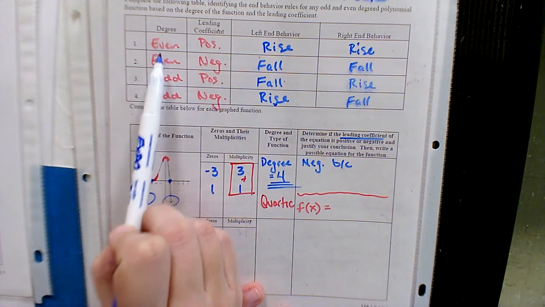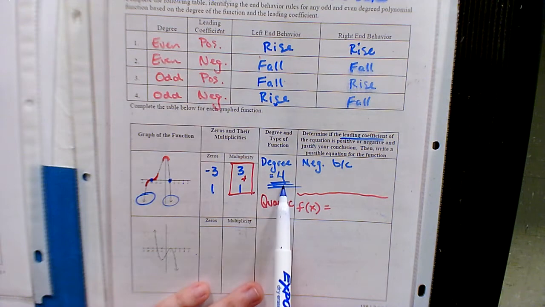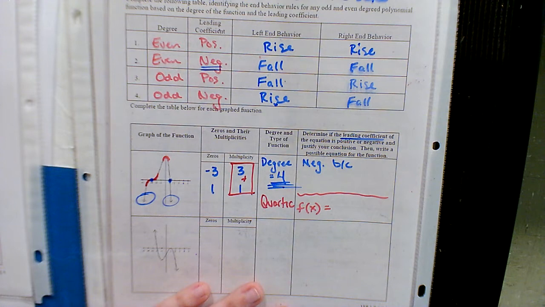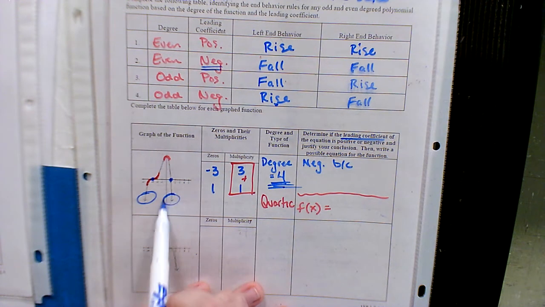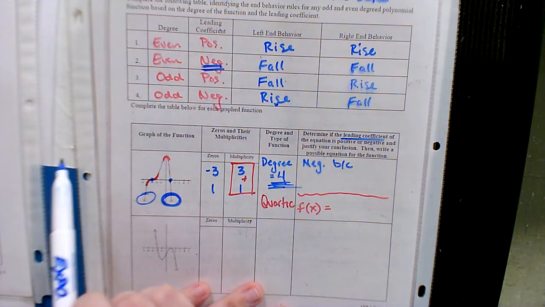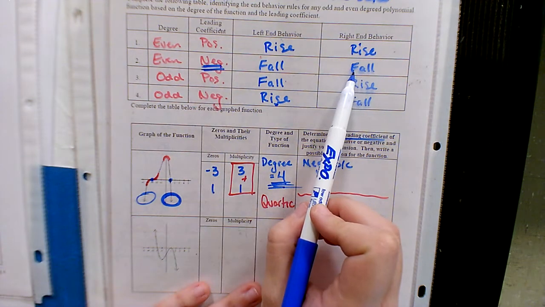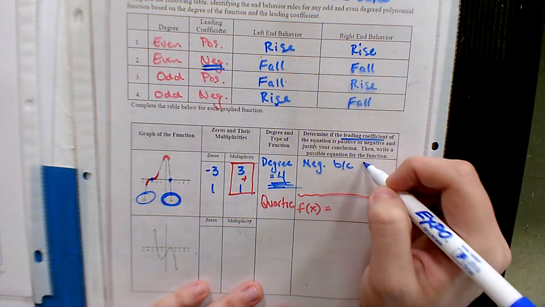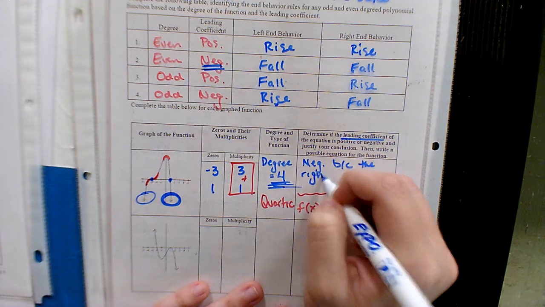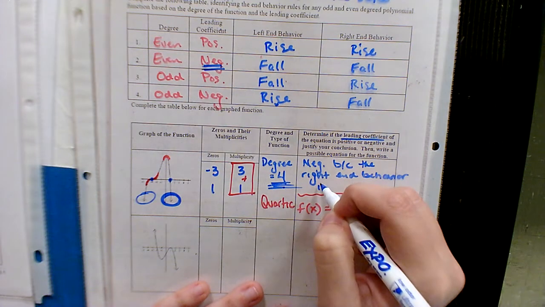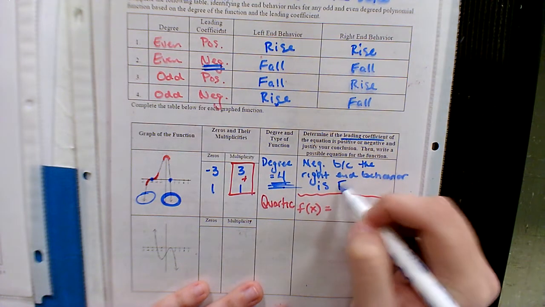So if you take a look at your chart up here, we already knew we were dealing with either option 1 or 2 because we had a degree of 4. But since the graph is falling on both sides, we know we have that negative leading coefficient. Actually, you only really have to take a look at the right-hand side to help you determine that, because we use the leading coefficient to help us determine the right end behavior, and then the degree to help us figure out the left. So negative because the right end behavior is falling.